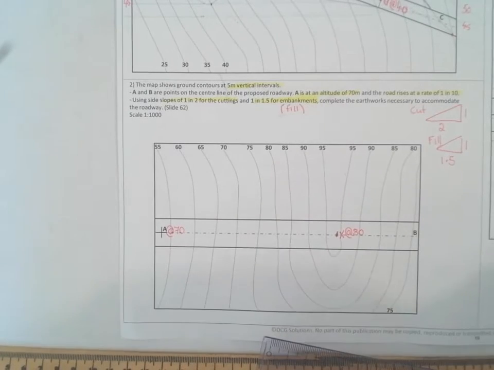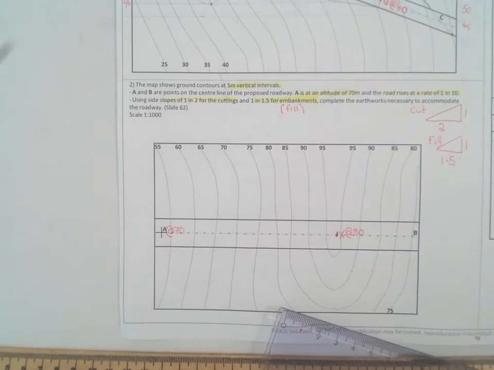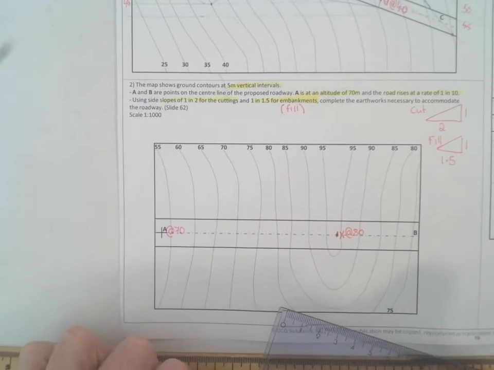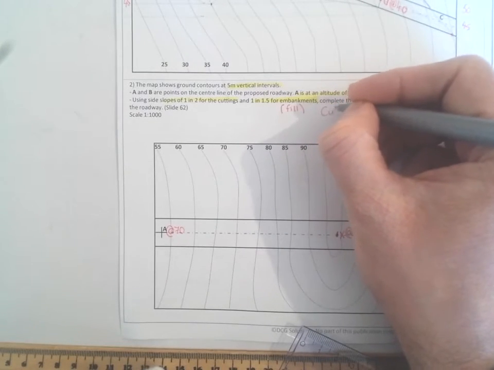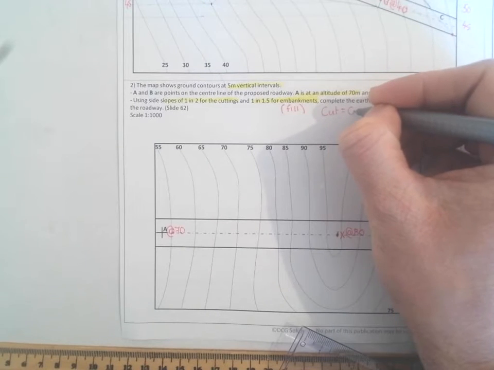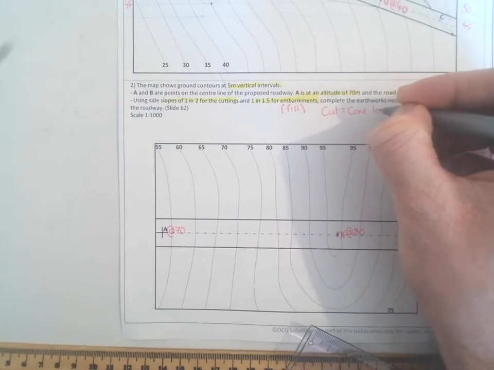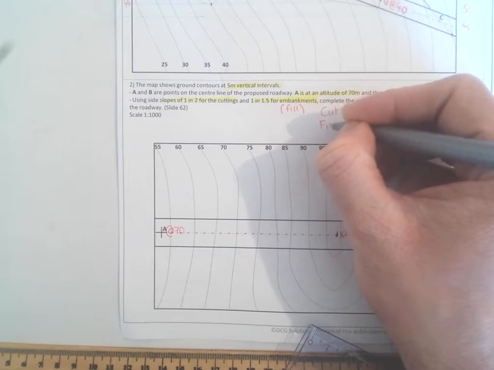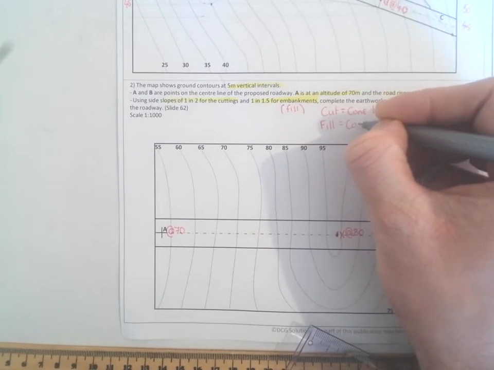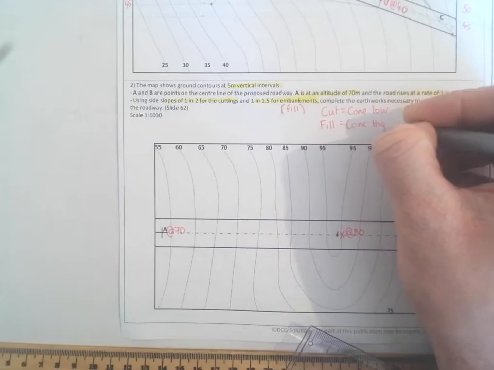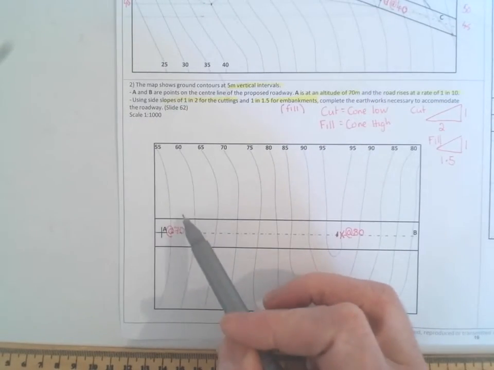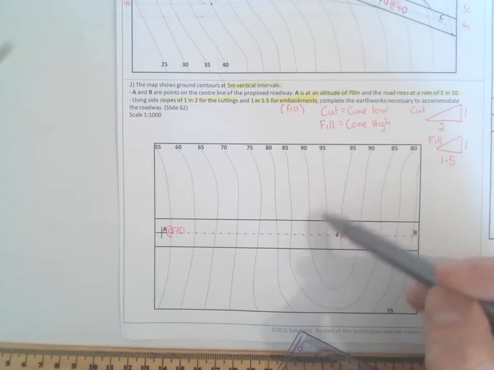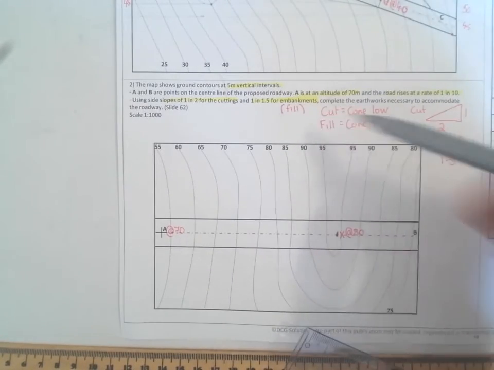Now we can do either the cut or the fill first, it doesn't really matter. But it's important to remember this: if it's a cut, the cone is on the low end. If it's fill, the cone is on the high end, the high end of the road. So the cut cone will be on the lower end of the road. The fill cone will be on the higher end of the road. That's really important to remember.